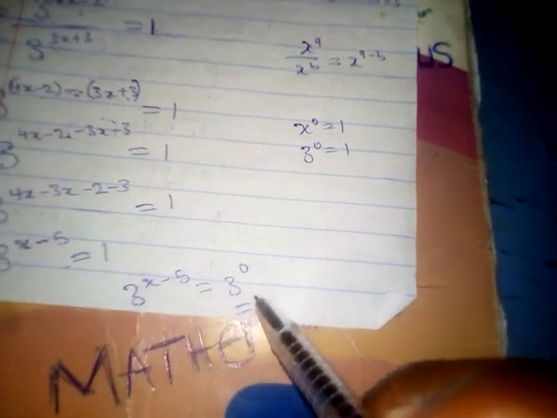So this implies that x minus 5 is equal to 0. For this side to be equal to this side, the value you get here must be equal to the value you get here. So 3 raised to the power of a certain value must be equal to the same 3 raised to the power of this 0.